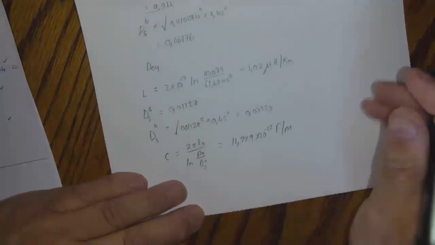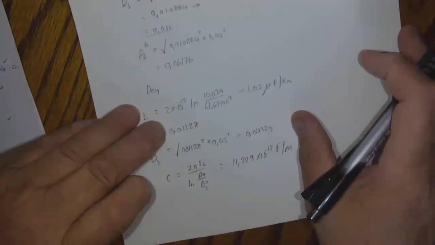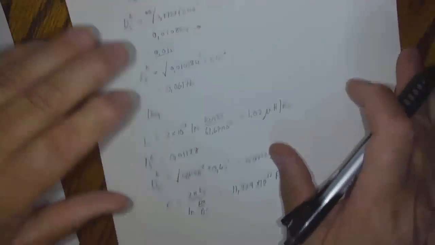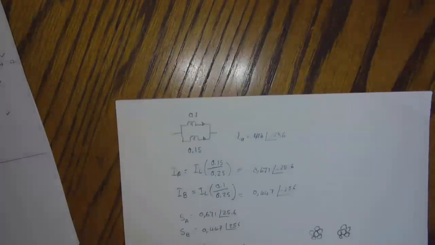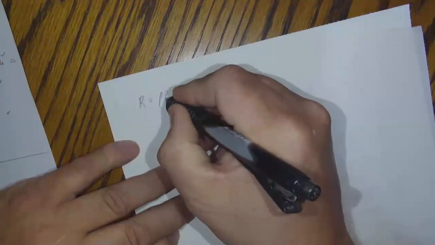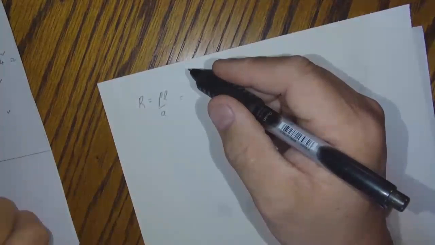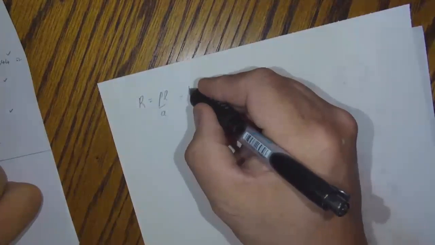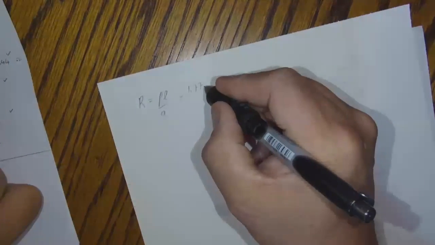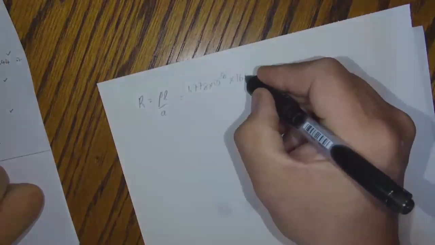Okay, now we came to the impedance. R was equal to rho L over A. Now that was 1.778 times 10 to the minus 8, given as rho, and it was 160 kilometers.